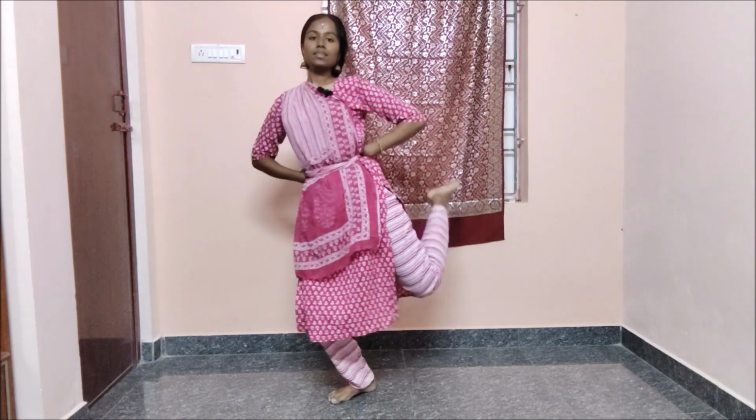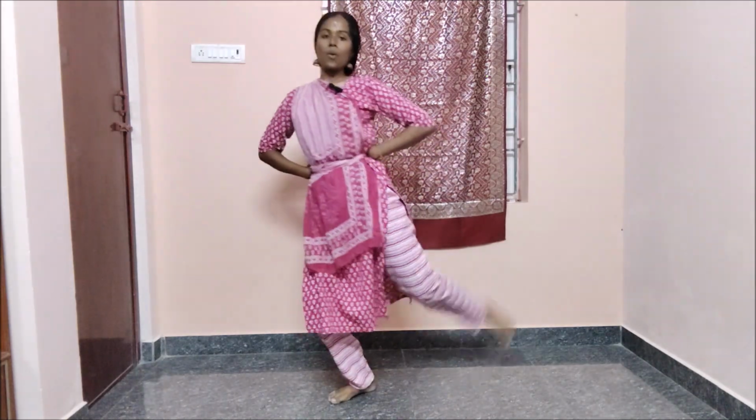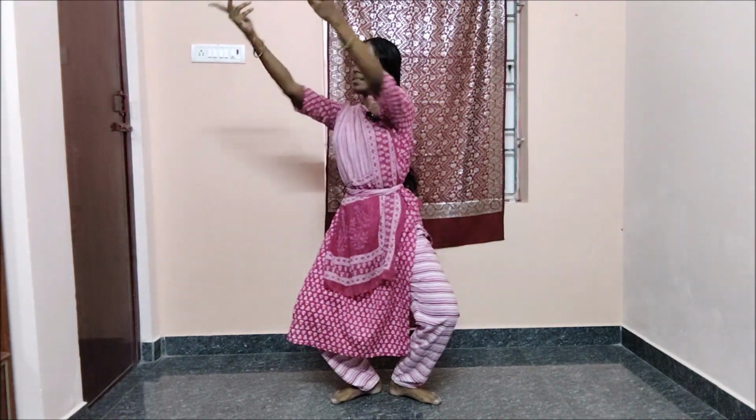So the next movement, leg alone as always. 1, 2, 1, 2. Just lift it and place it back. And the hand movement is 1, 2, 1, 2. Okay, both together. 1, 2, 1, 2.